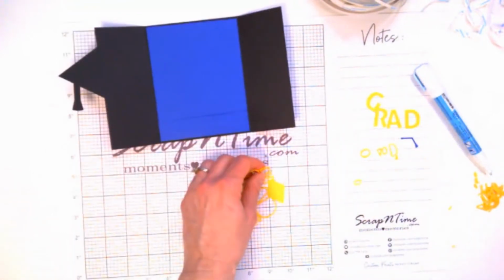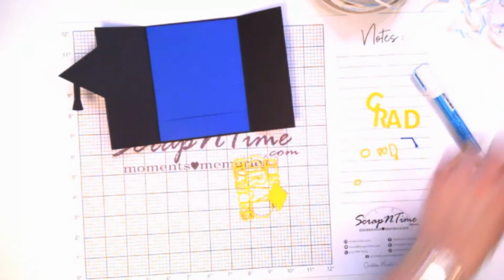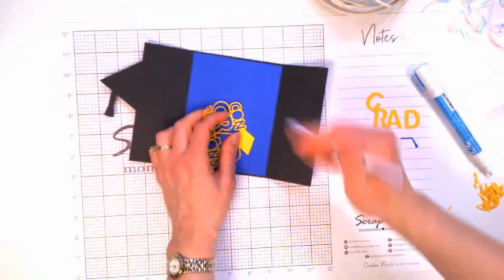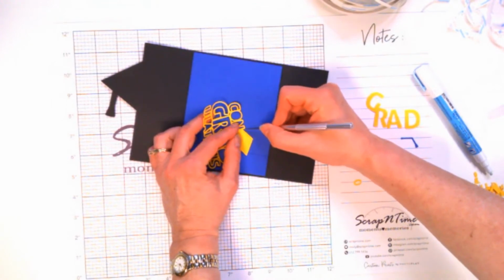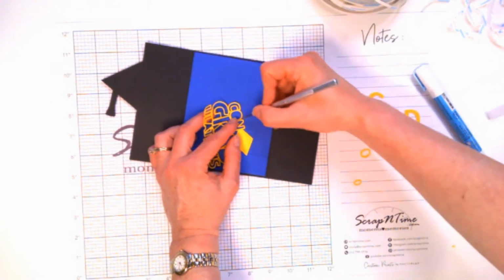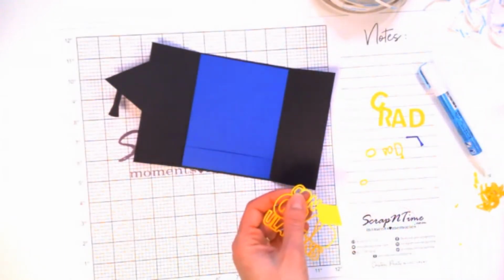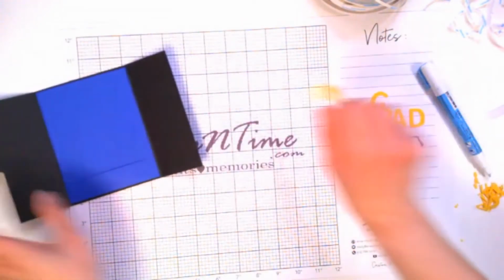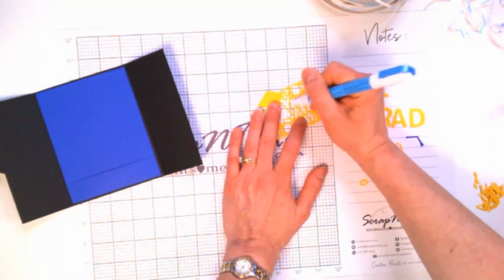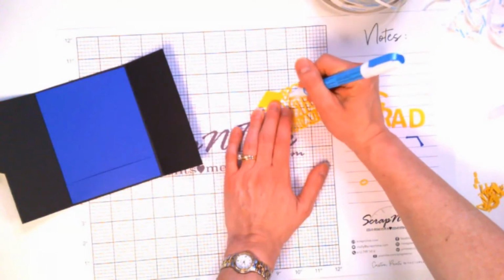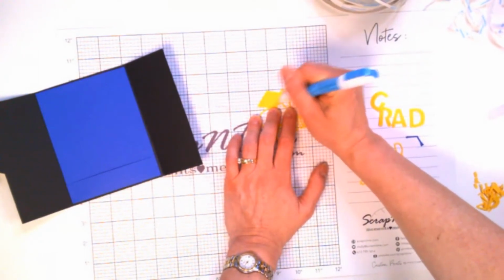So I do have another fuzzy piece in there. I'm going to, just with the X-Acto knife, just lightly get those. Okay, so now for this, again, I'm using the glue pen. And you just want to make sure all of the outlines get coated.